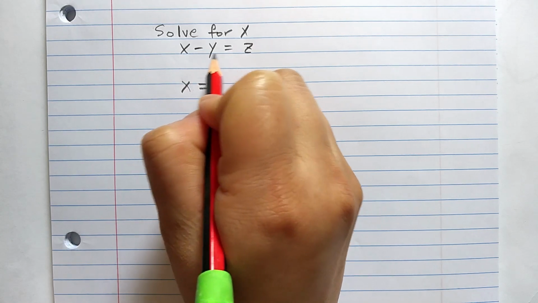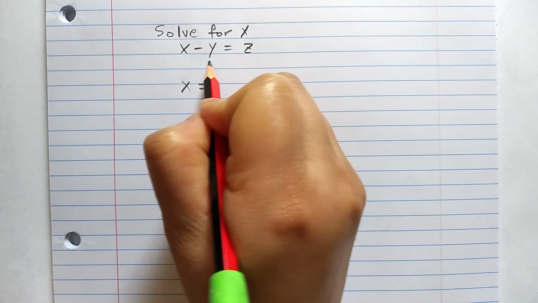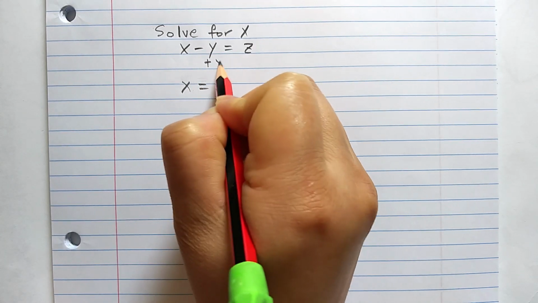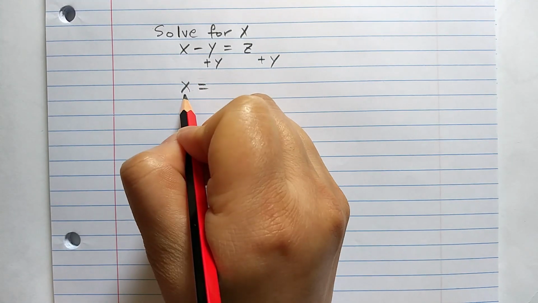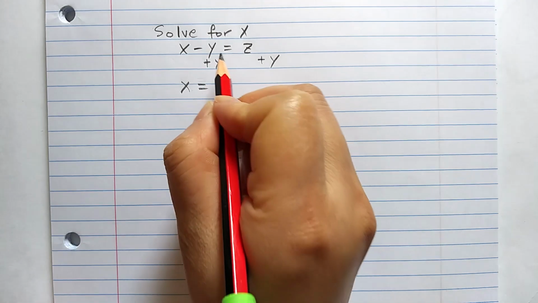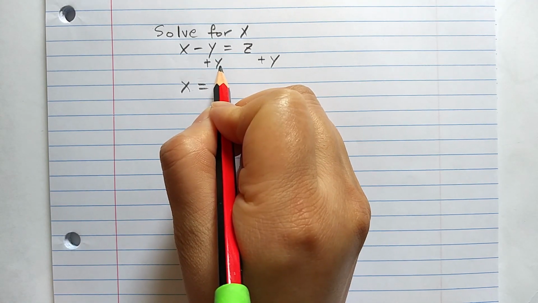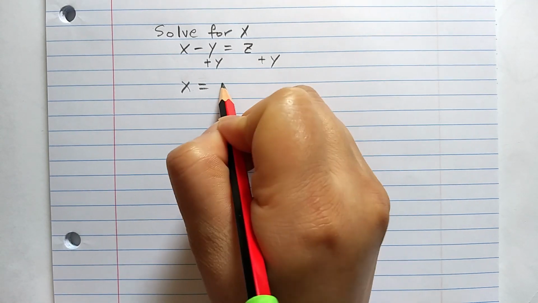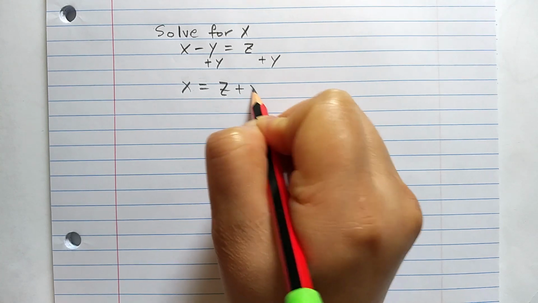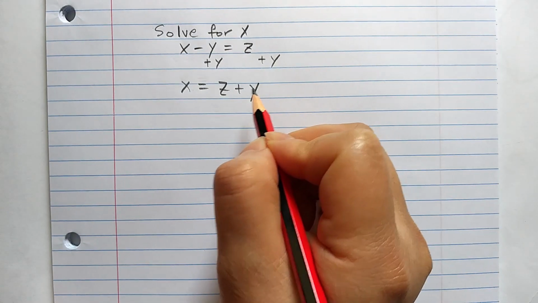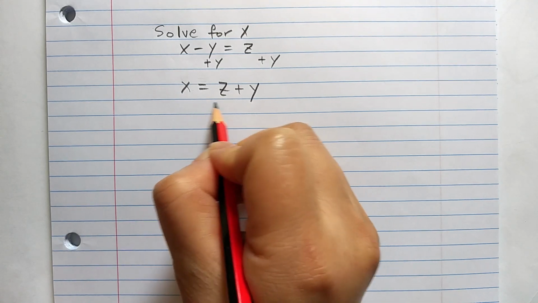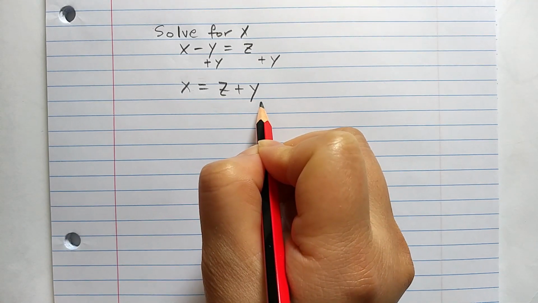So how do we get rid of negative y here? We add y to both sides. Then you will have x on this side. Negative y, positive y is 0, and z plus y on the other side. So the solution is x is equal to z plus y.